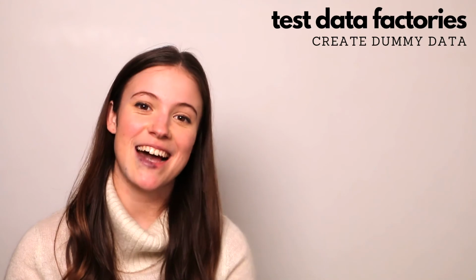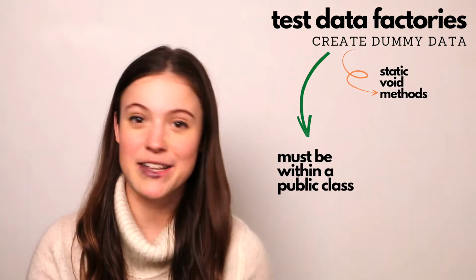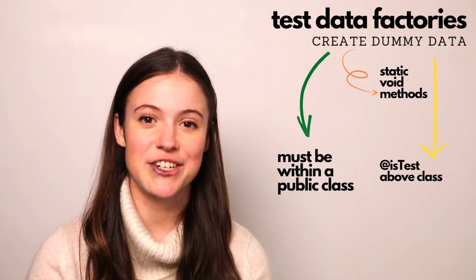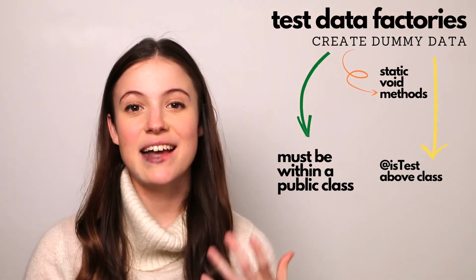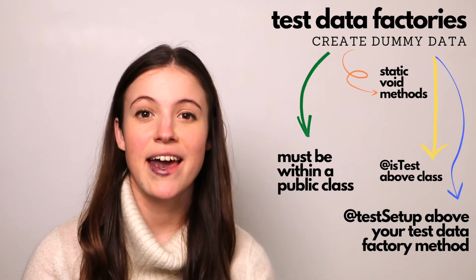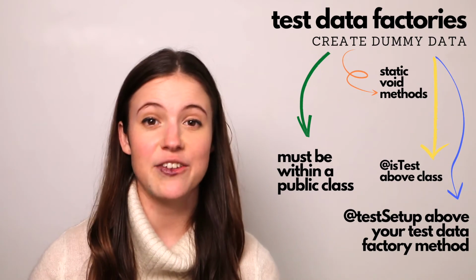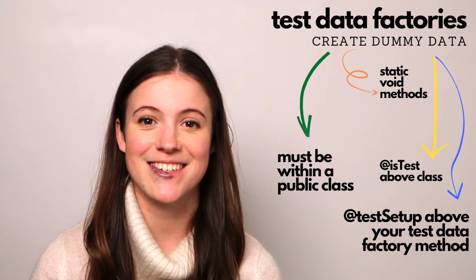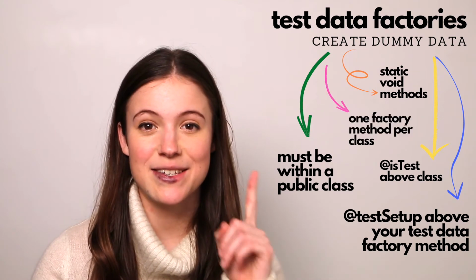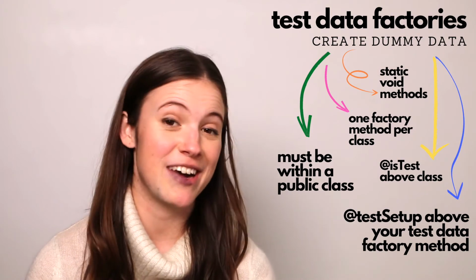The second way to create data in Salesforce is by using the Apex utility test data factories. These are classes that are declared as public, with methods that are static void and also public by default, and the @isTest annotation is above the class. Use the @testSetup annotation above any method that you want to be your test data factory, and that will make sure that method is executed first. This method will provide the data to all of the other methods in your test class. You should only have one test factory per class, otherwise there's no saying which test factory will run first.